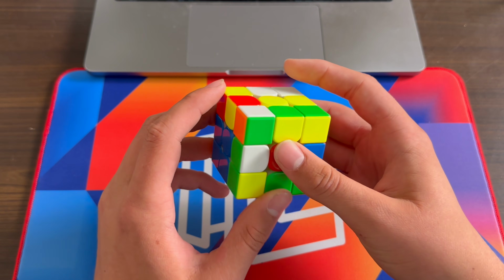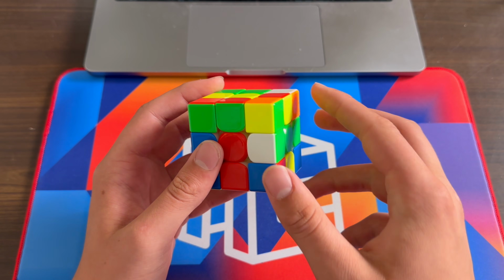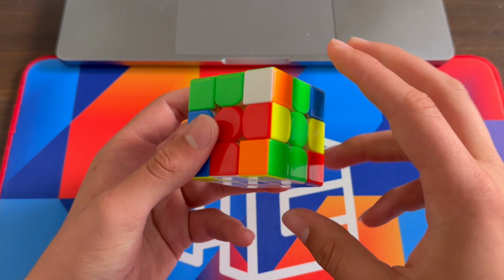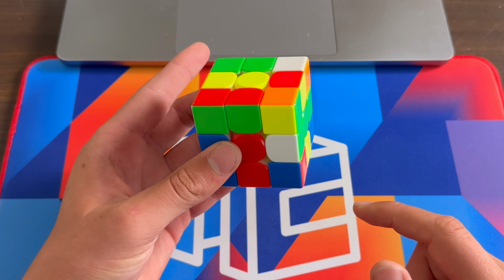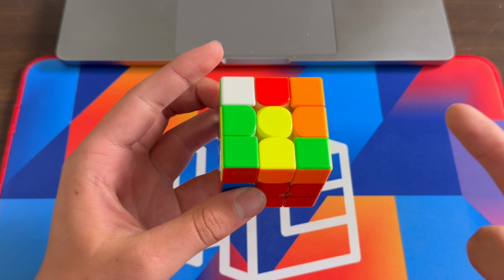Next, you have this cross edge and this cross edge right here, which if you do U2 and then F2 and then R prime, that solves an X cross. But wait, the pair is right here. So instead of doing the last R prime, you can add an extra U prime and then do R prime, and that's a double X cross.